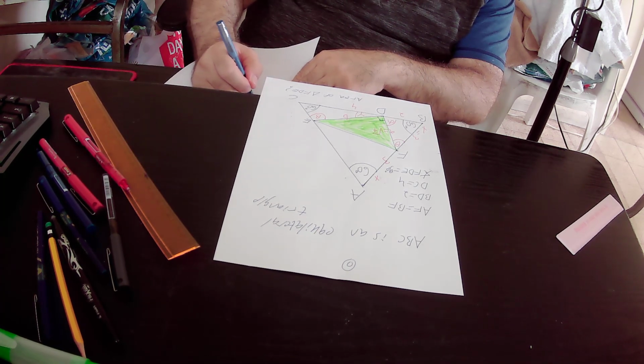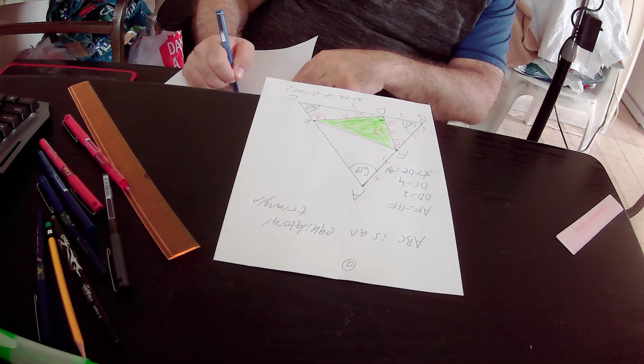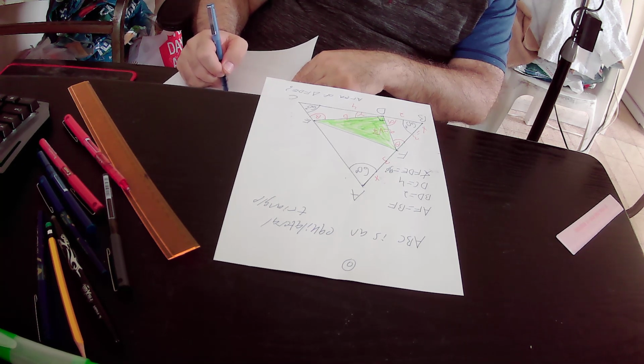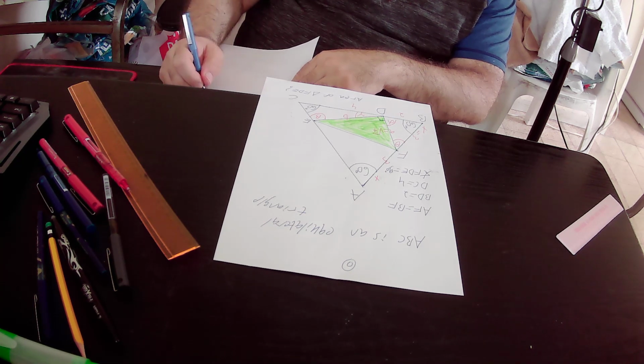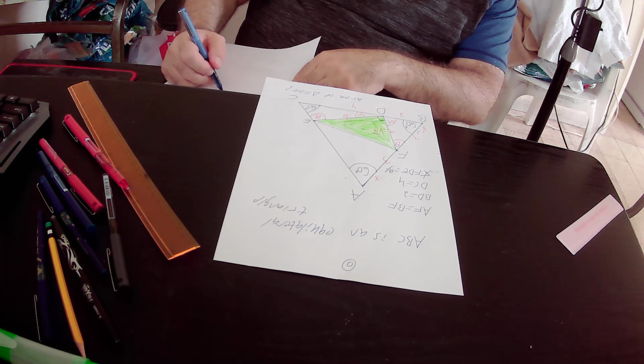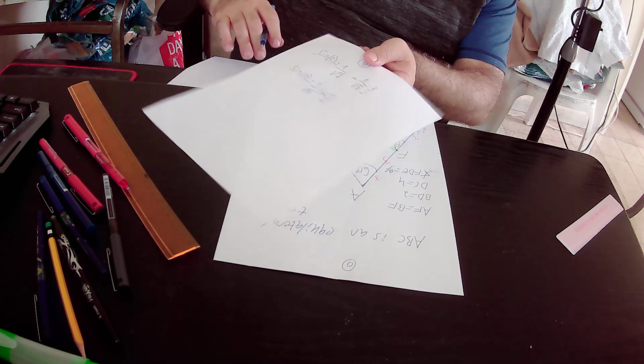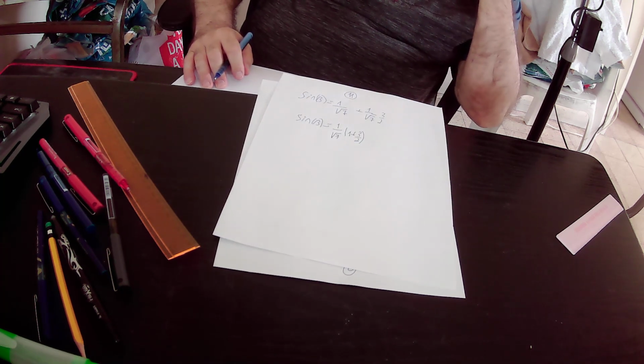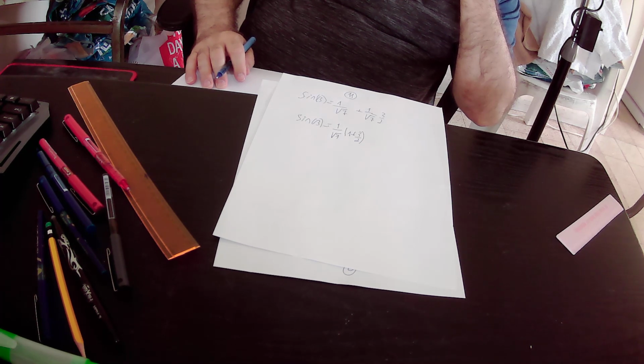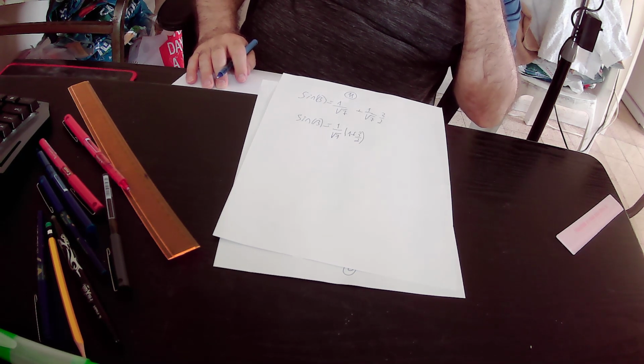So we got that the value of sine beta equals 1 over root 7 times 1 plus 3 over 2. 1 plus 3 over 2 is 2.5, or 5 over 2.